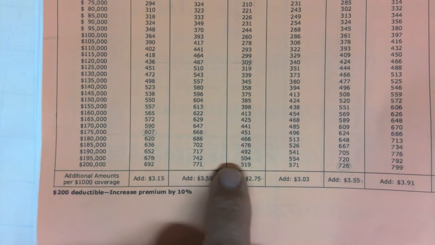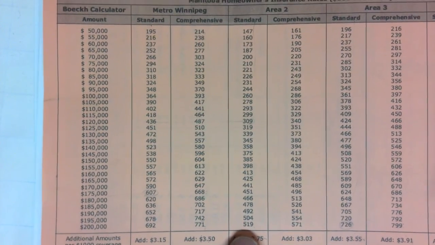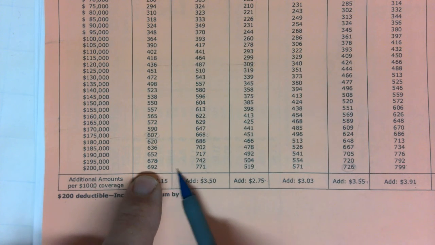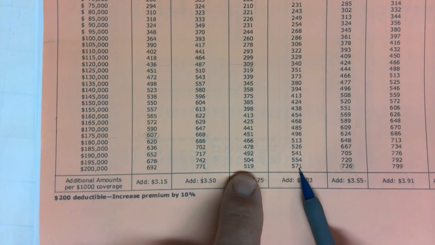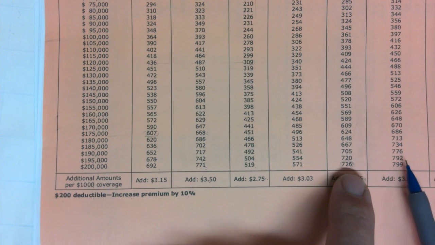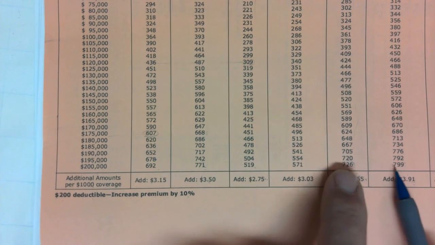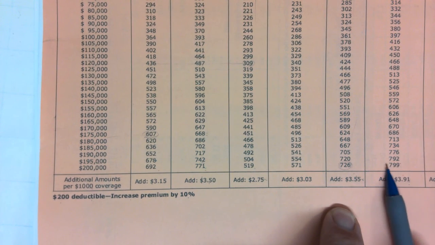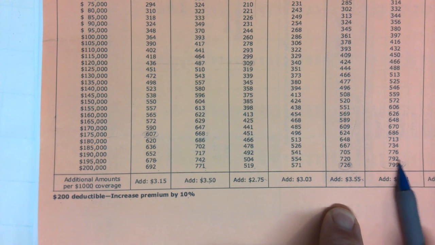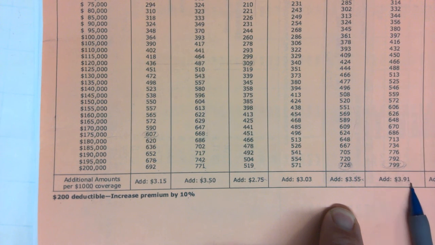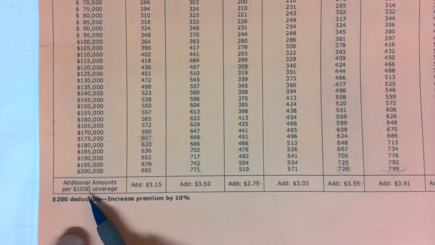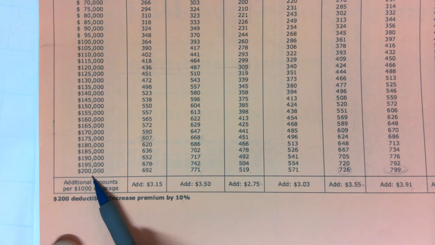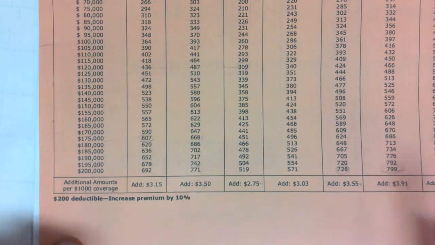So we're going to go to area. This is Metro Winnipeg, so we skip that. This would be area 1. Sorry, area 2, and then area 3 is right here. You want $799 because you want comprehensive insurance, and then we pay $391 for every $1,000 of coverage past $200,000. So you write down the $799 for sure.